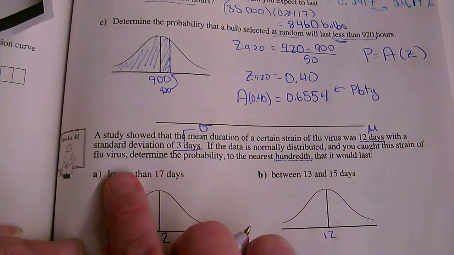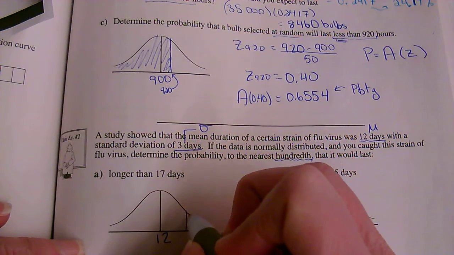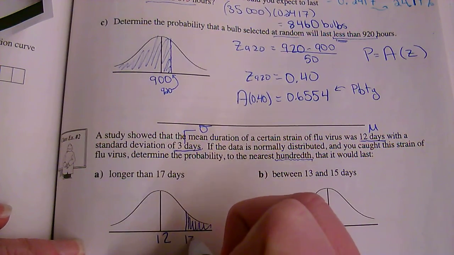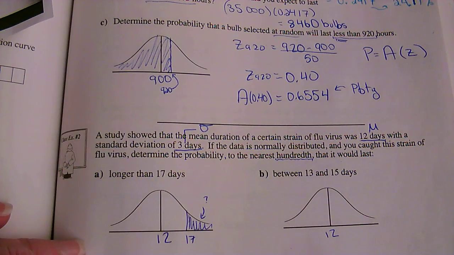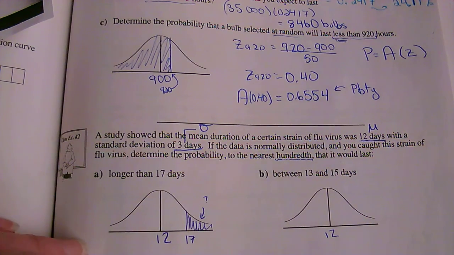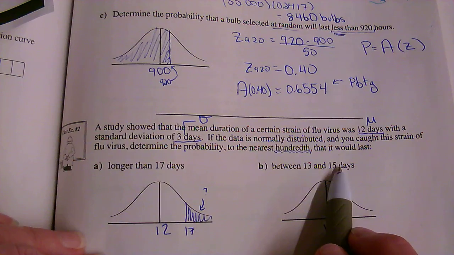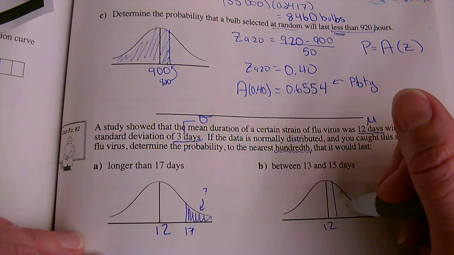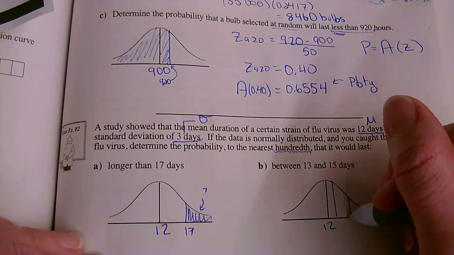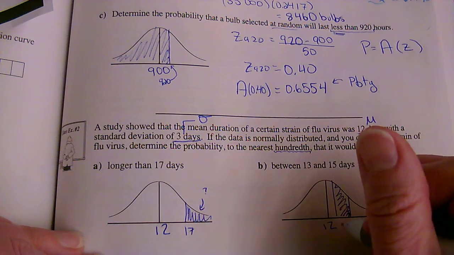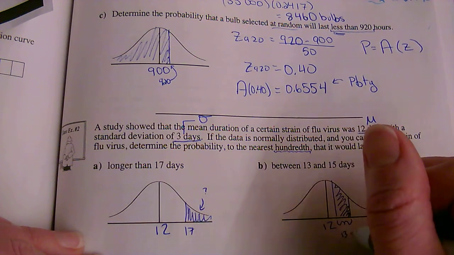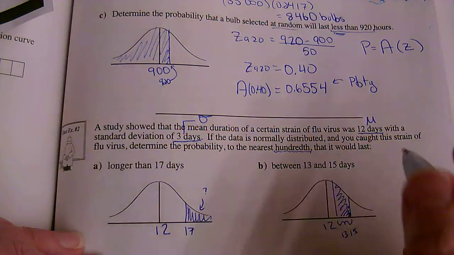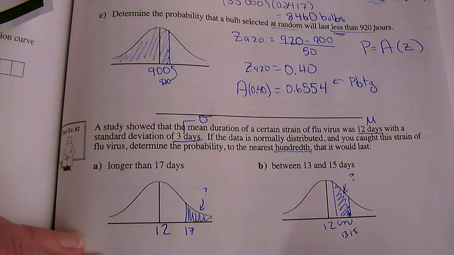And then if it's longer than 17, this is what I'm trying to find out. If it's between 13 and 15, there's 13, there's 15, 13 to 15 is that area that we're going to try to find out.